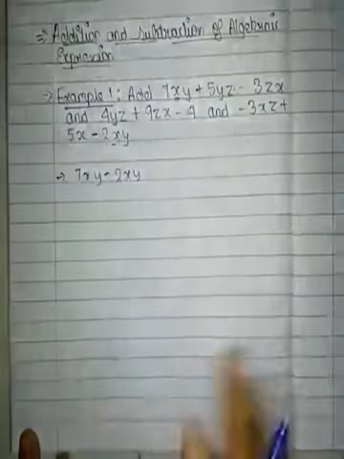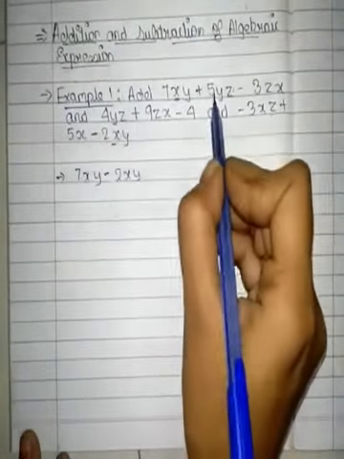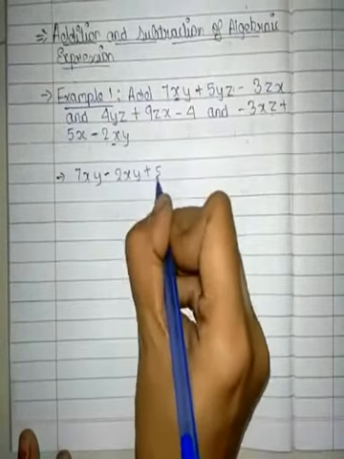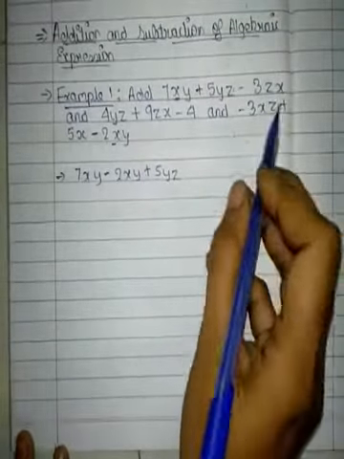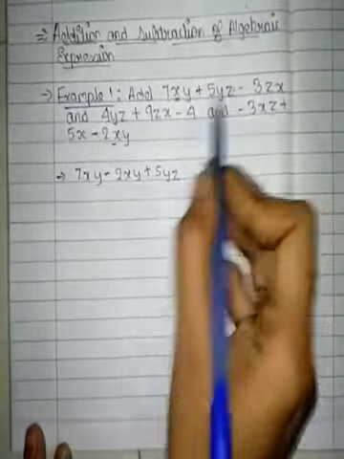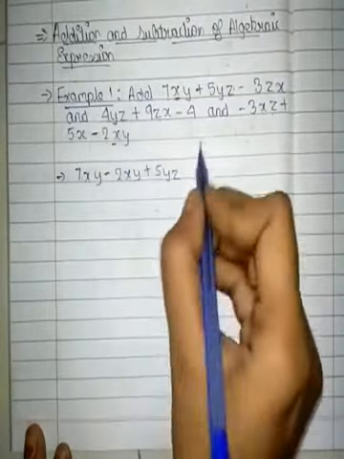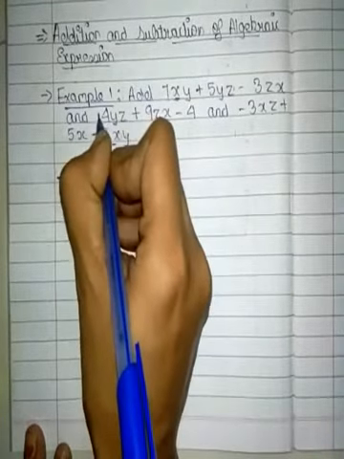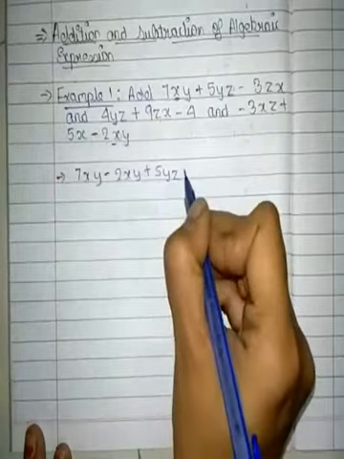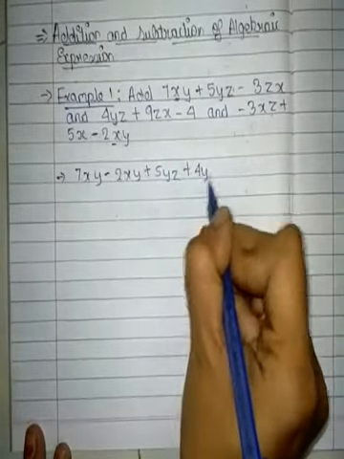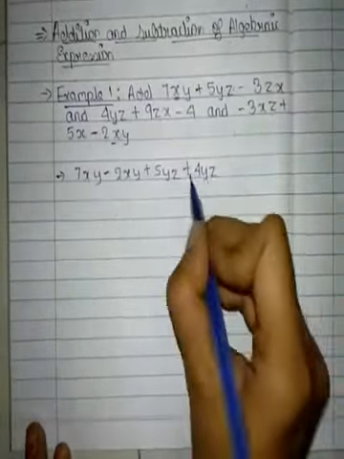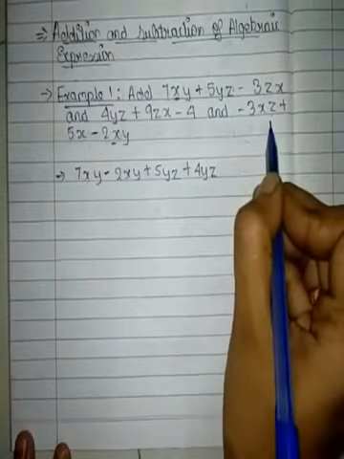So these two terms are complete, those are like terms. Now let's take plus 5yz. What is the like term here? No operation is given, that means plus 4yz. We have to add it, so plus 4yz. Now in the third expression, is there any yz like term? No. So that is also finished.